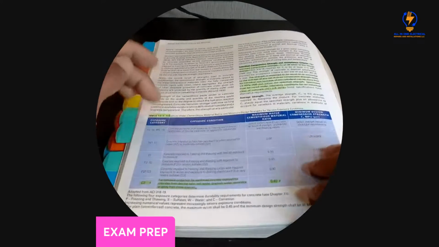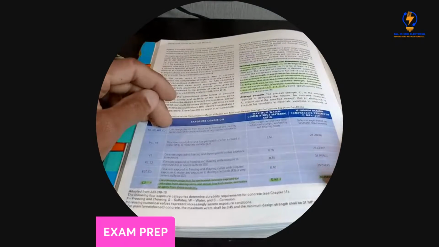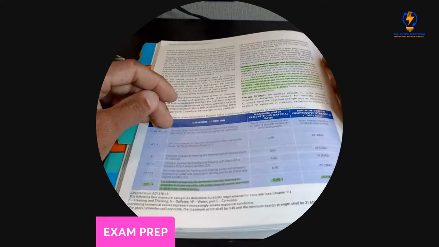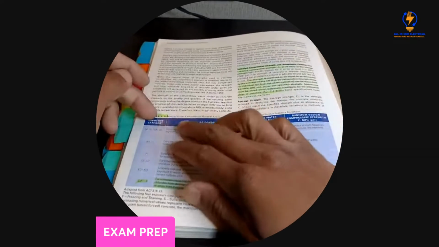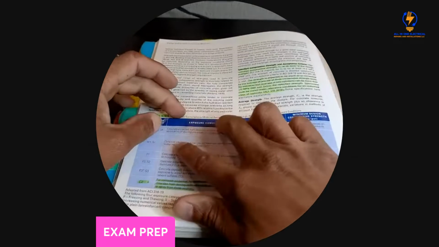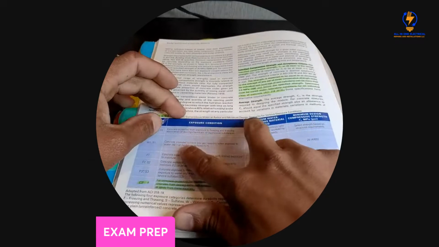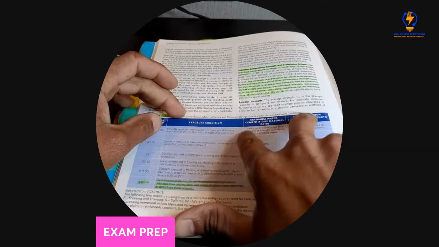Page 264, this table is very, very important. I could say here, so this table: maximum water-cementitious material ratio or minimum design strength for various exposure conditions.